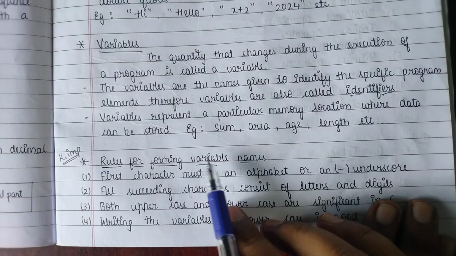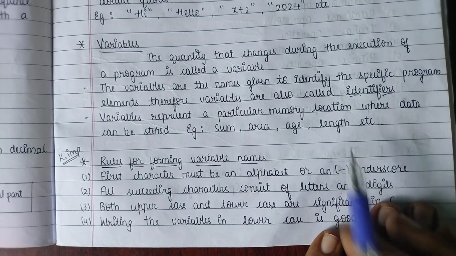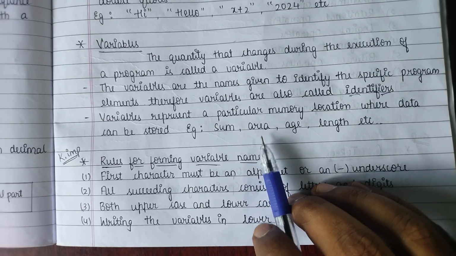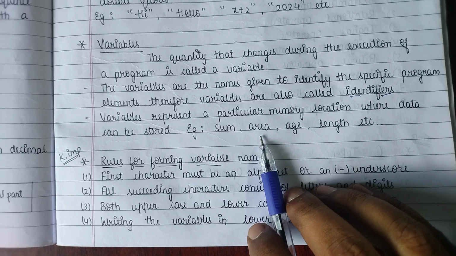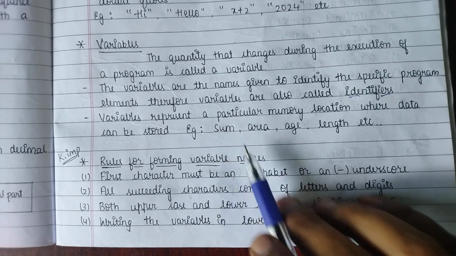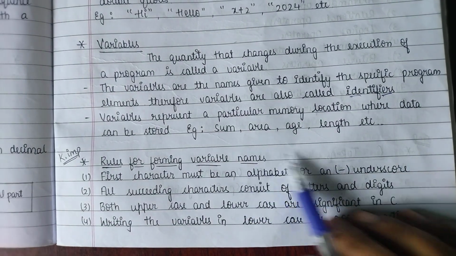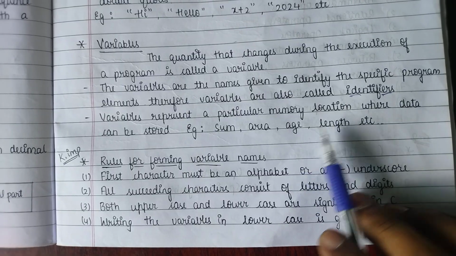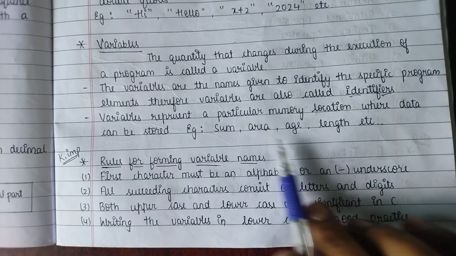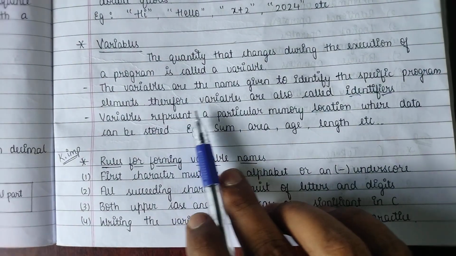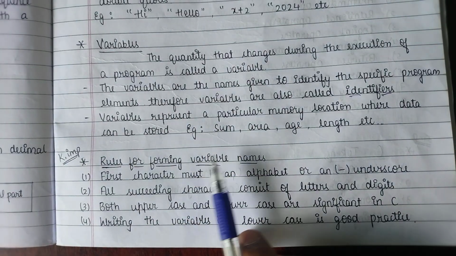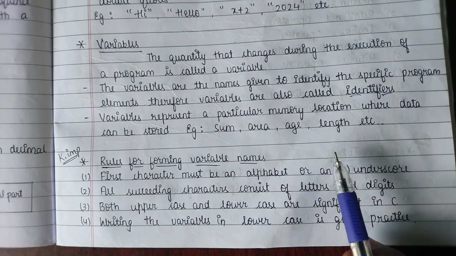For example, variables can be sum, area, age, length. Because by looking at the name only you should be able to identify what it is. By looking at the variable name area, you will come to know that the area of something is stored in this variable. Age: by looking at the name of the variable, you will come to know this is the age of some person. So the name of the variable should identify the specific element. These are some examples of variables.